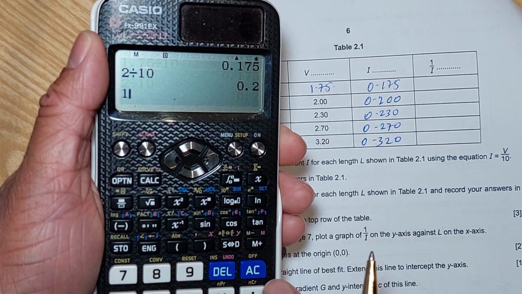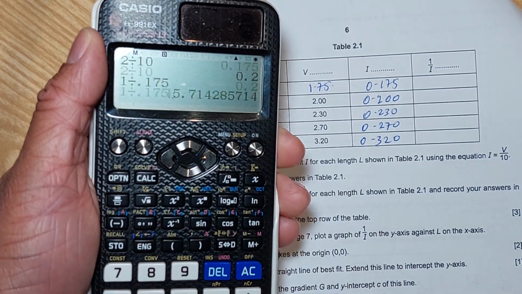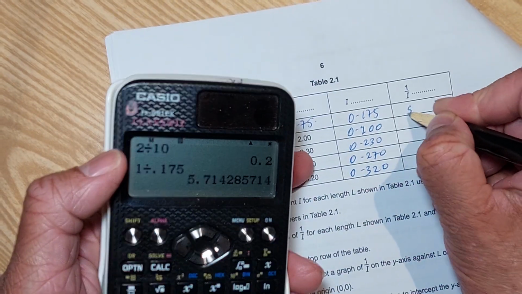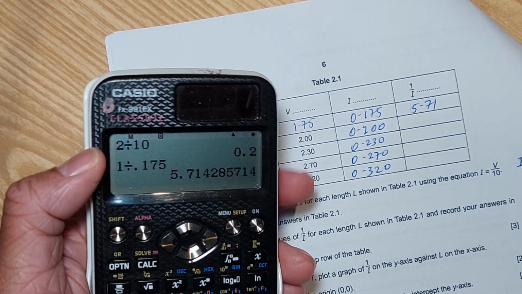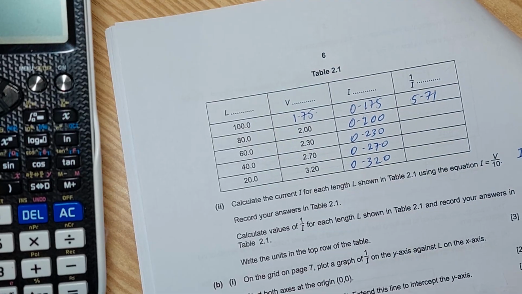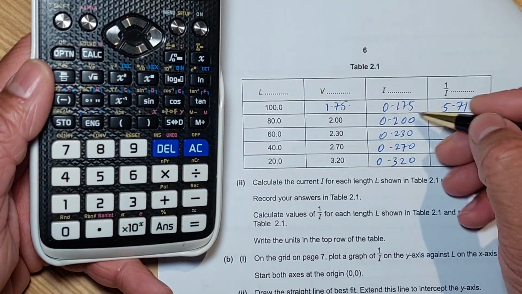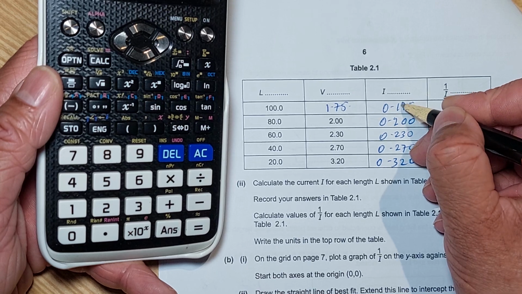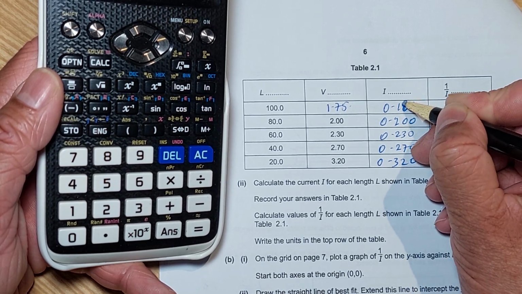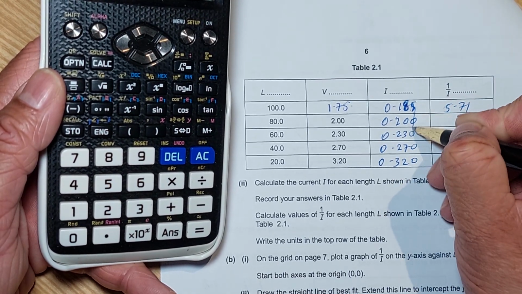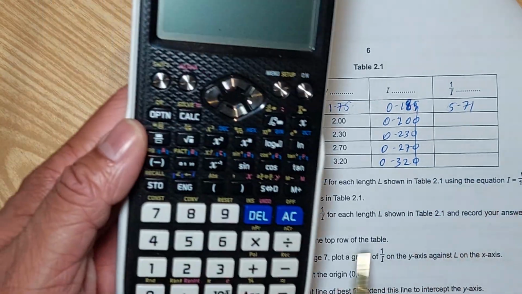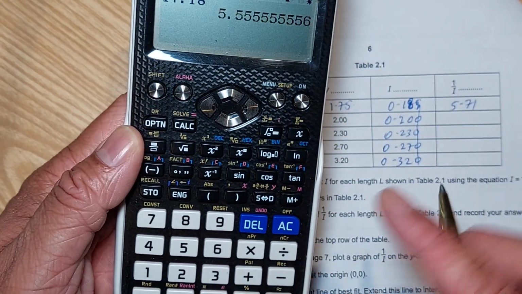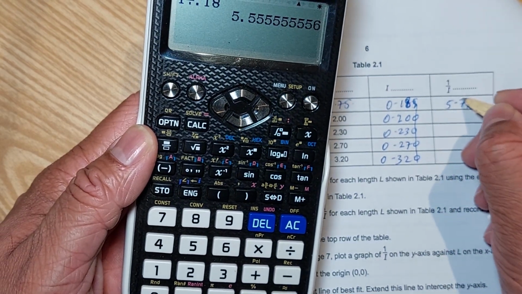All right, and then you have to take a reciprocal of these values, which is going to be 1 divided by 0.175, which is 5.71. Now, since all these third decimals are kind of redundant, if I wrote this as 0.18, then ignore these, so there are 2 decimals. 1 divided by 0.18, I get 5.55.